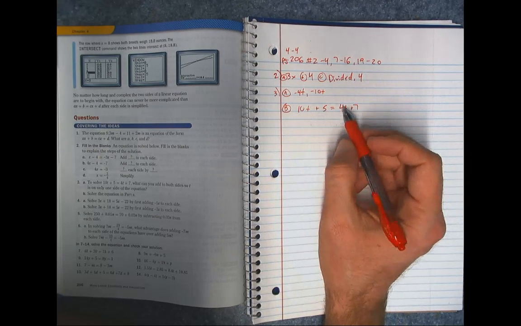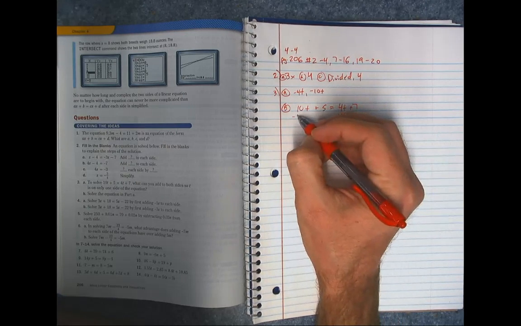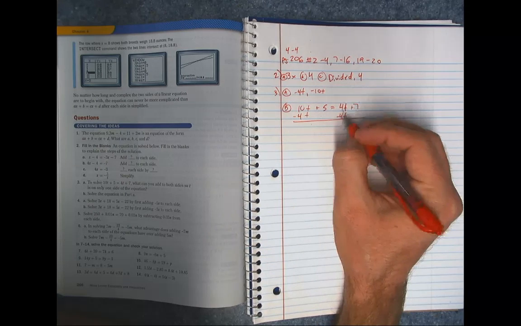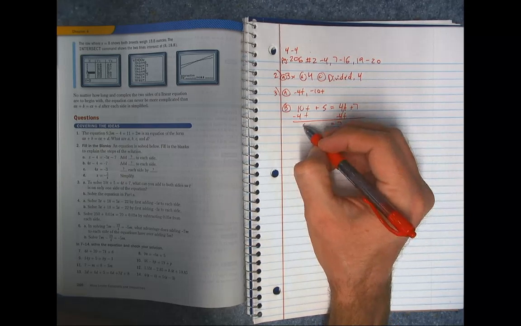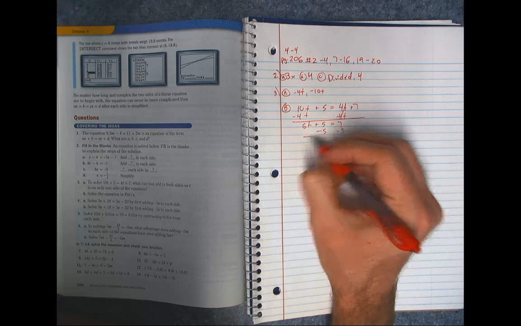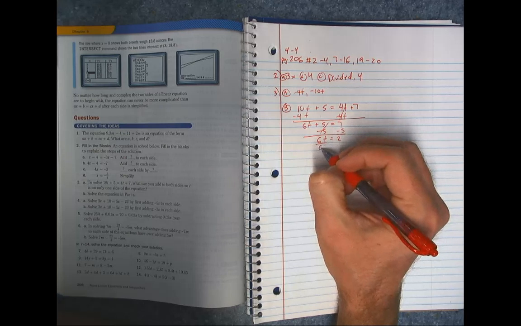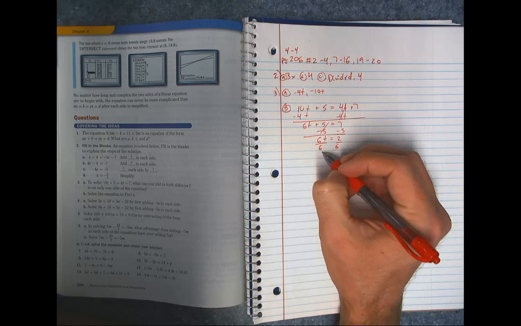And B, now they want you to solve the equation. So we've got t on both sides. Ideally, you want to get rid of this one. So we're going to minus 4t, same as adding negative 4t. So that goes away. We have 7. So we're going to have 6t plus 5, minus 5 from both sides. And 6t equals 2, and divide by 6.